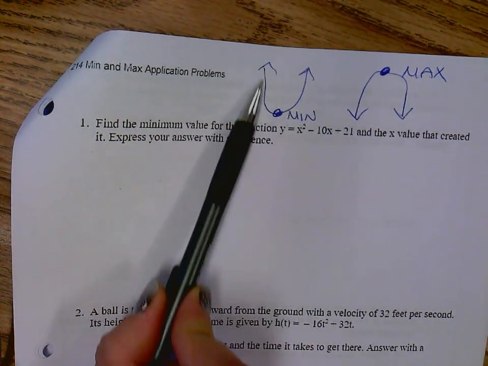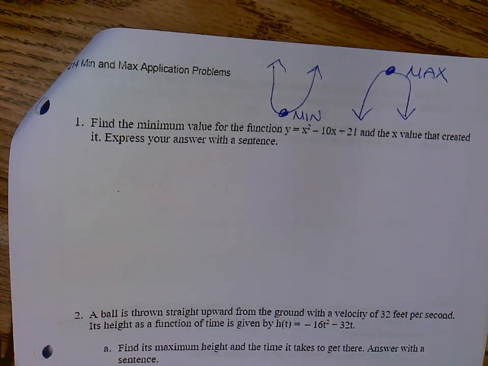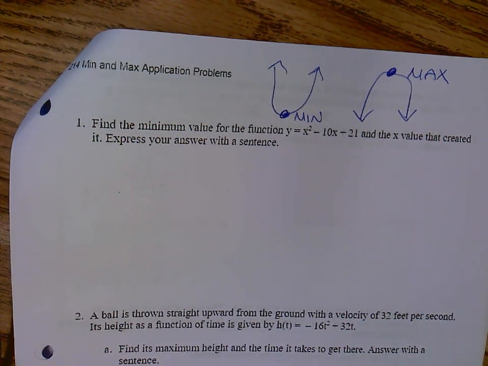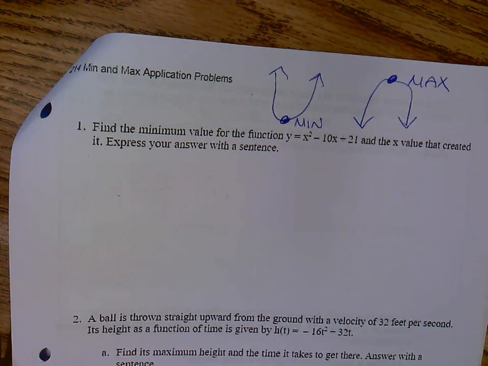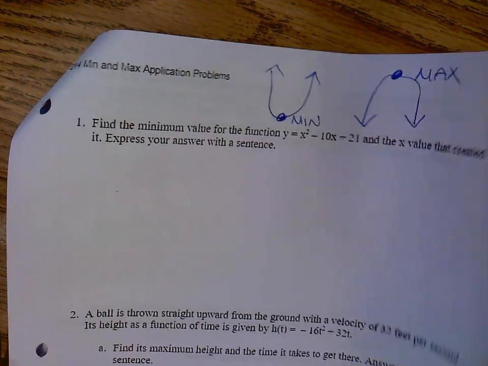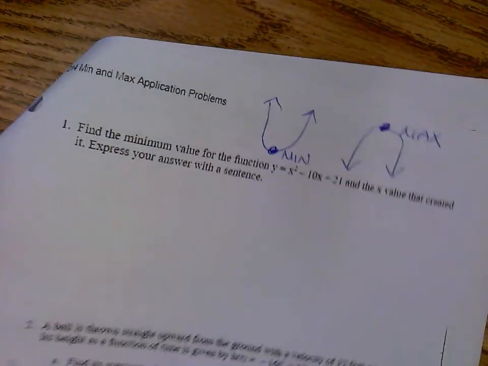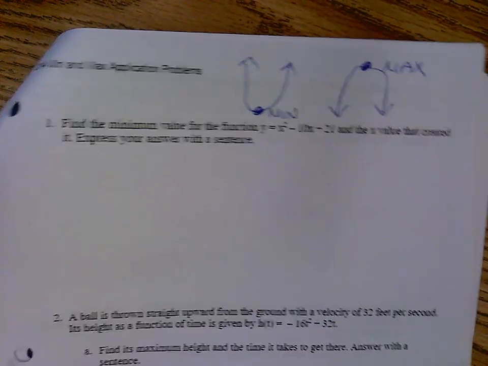Minimums, maybe you want to minimize the cost of producing a cardboard box, or a soda can based on the cost of aluminum, but it needs to be a certain volume. So minimum values, you're looking for the bottom of parabolas. Maximum values, you're looking for the top of the parabola. I'll do the first one with you, and then I want you to try 2, 3, and 4. It's kind of the same each time, but it's helping you practice finding the vertex.